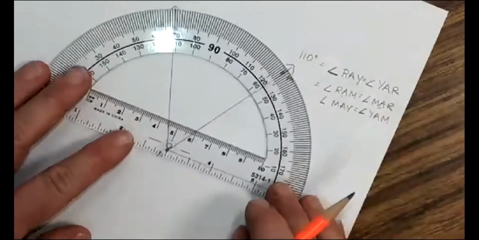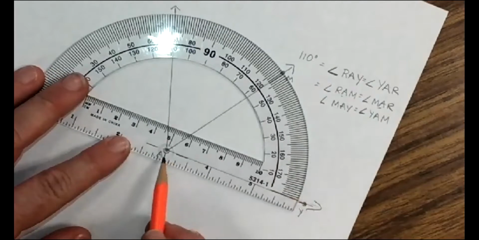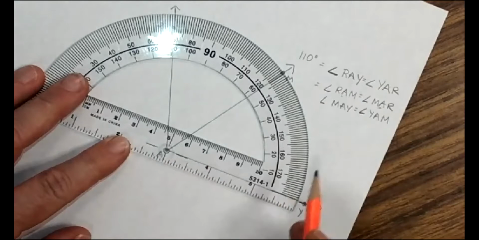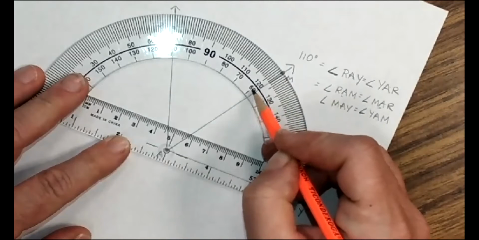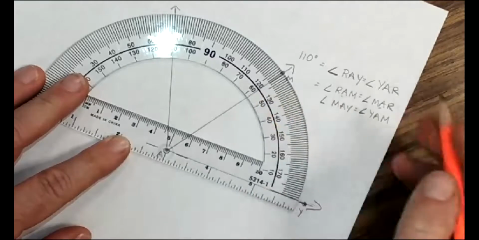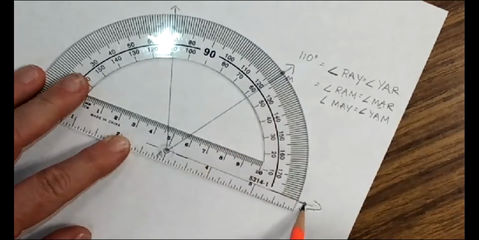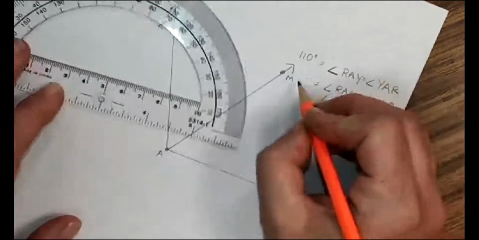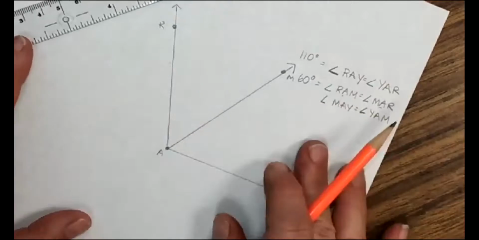Okay, so let's just measure, and we're going to approximate the measurement of this. So again, I'm going to make sure it's on the 0 in that little circle. They have it lined up here. And if I look here, this angle is almost 60 degrees. Okay, so we're going to say angle MAY is 60 degrees.